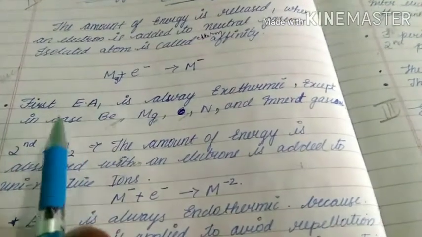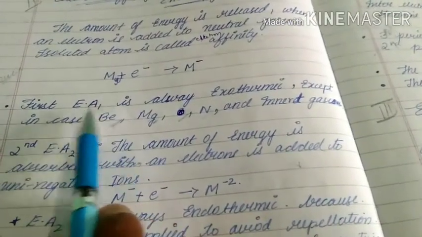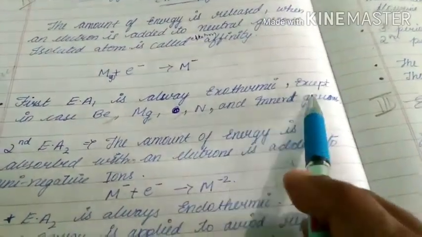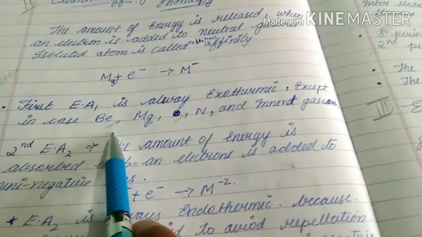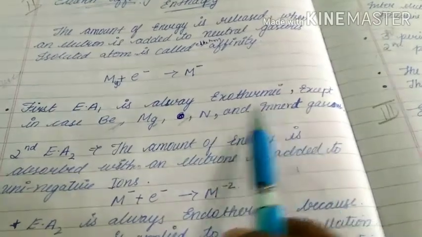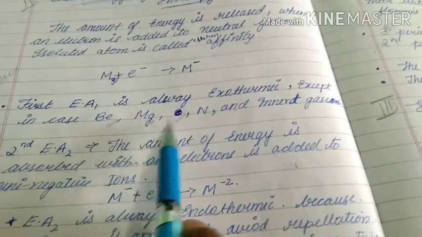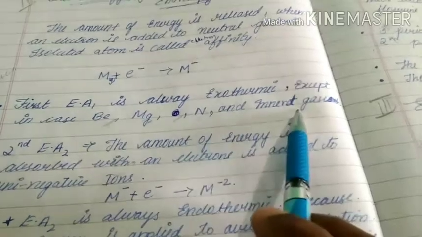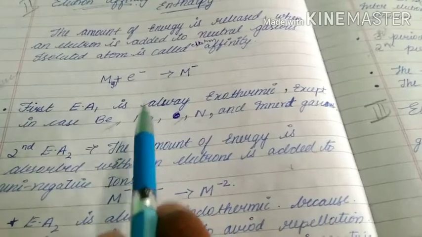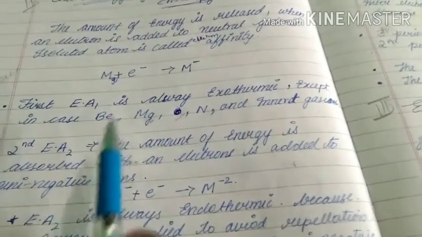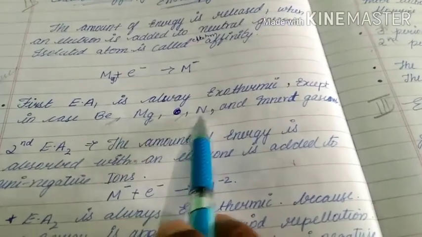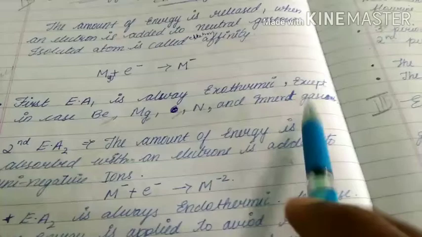One important point is that first electron affinity, nothing but EA1, is always exothermic, except in some cases: beryllium, magnesium, nitrogen and inert gases. That means when we add an electron in these cases, energy is absorbed instead of being released, because beryllium and magnesium have a completely filled configuration, nitrogen has a stable configuration, and inert gas is already a stable configuration.